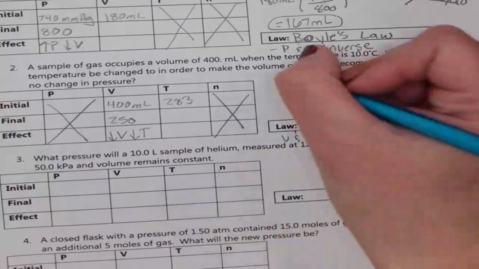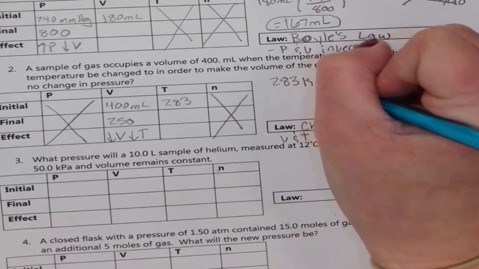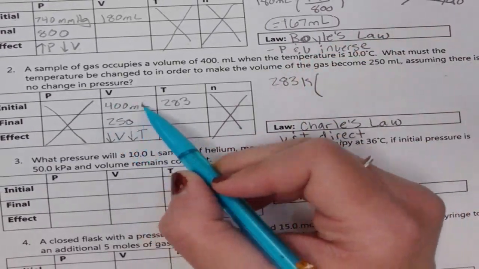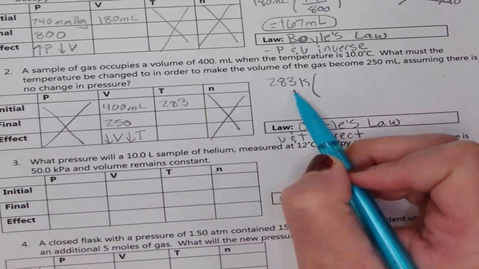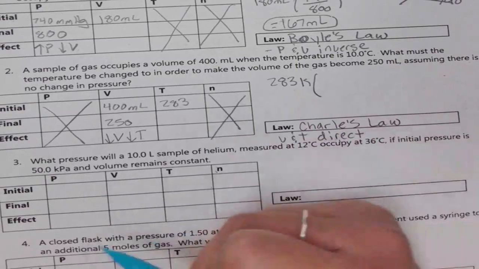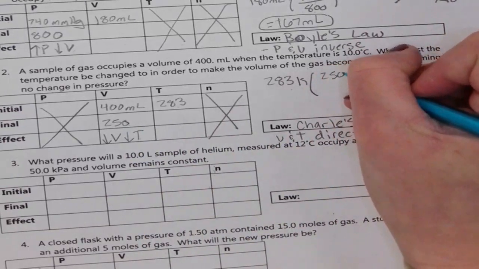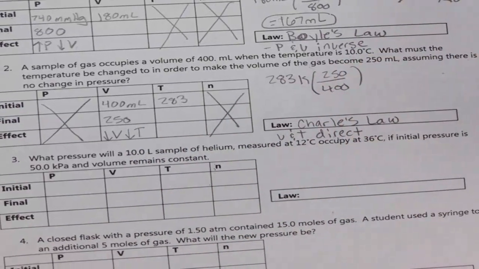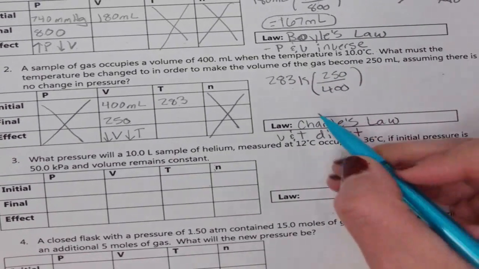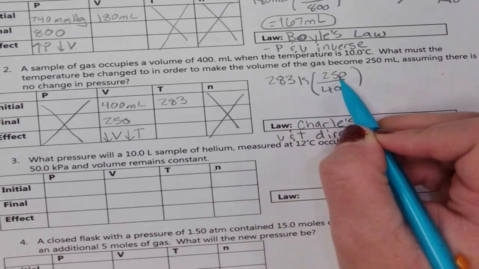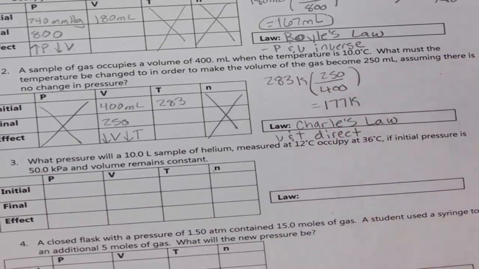So my temperature was 283 Kelvin. Now I need to arrange this ratio under the volume so where I will get a temperature less than 283. So in order to arrange that, I'm going to have to put the 250 on top and the 400 on bottom. All right. So I am going to do 283 times 250 divided by 400, and that gives me 177 K for Kelvin.